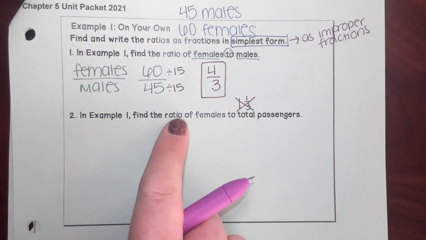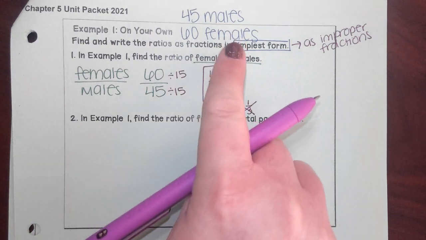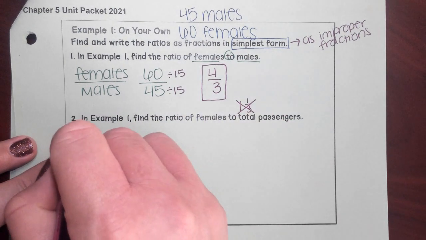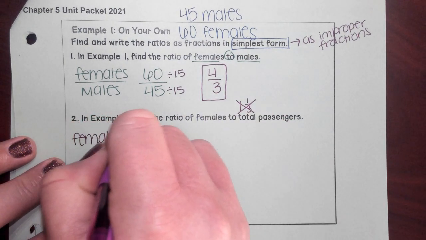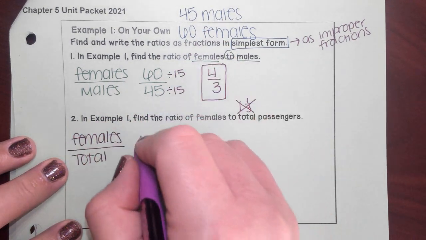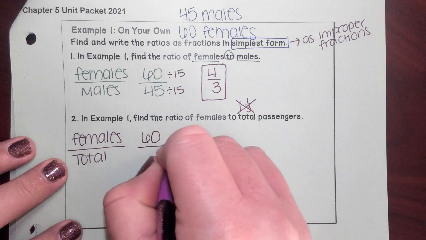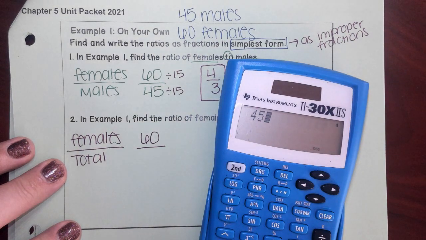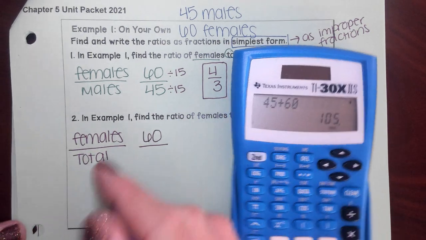It says in example 1, find the ratio of females to total passengers. So go ahead and try that now. So I had females to total passengers. For my females, I had 60 females. That's the number that's going to go on top. And then for your total, what you had to do was add the males and the females together. So 45 plus 60 is 105.